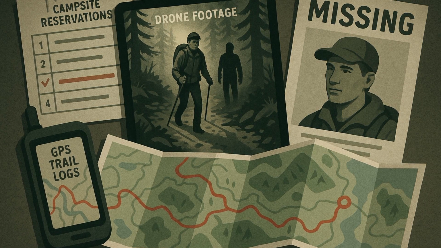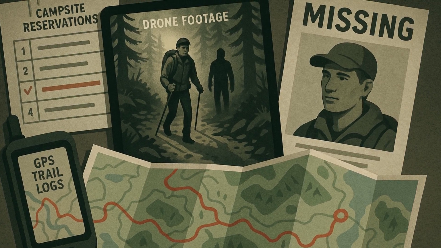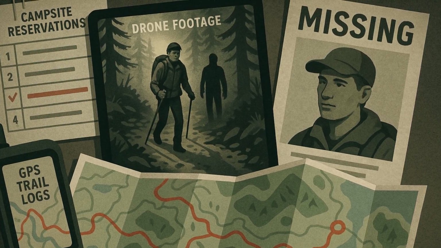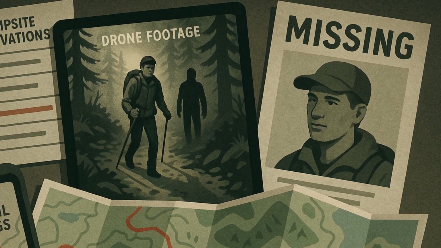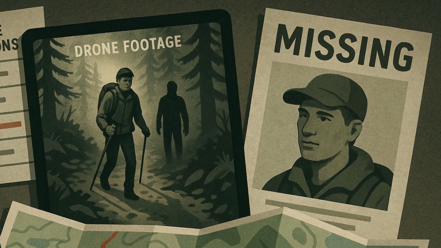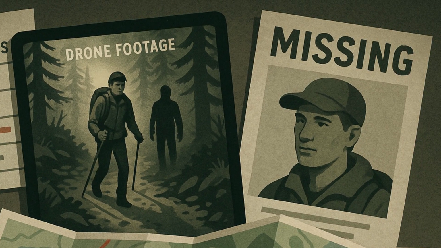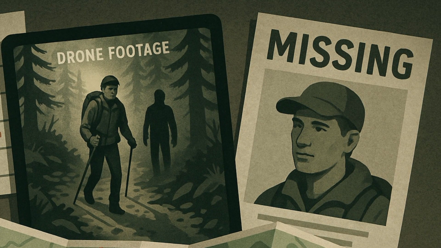The forest is quiet, too quiet. A lone hiker vanished without a trace. GPS logs show a clear path, but drone footage reveals one extra shadow. Campsite records tell a story, incomplete. What happened in the wild? Who was that shadow? Step closer. Together, we will uncover the truth.